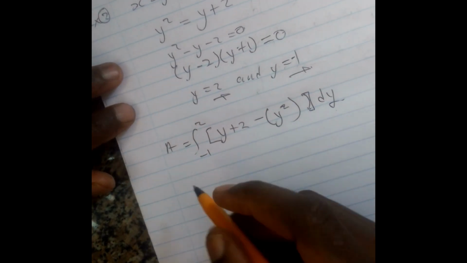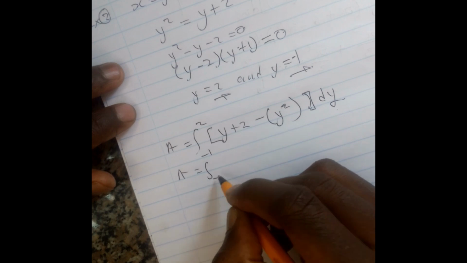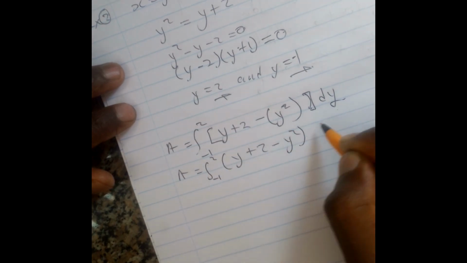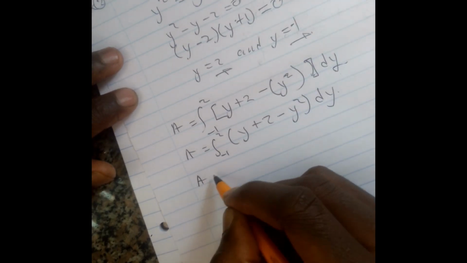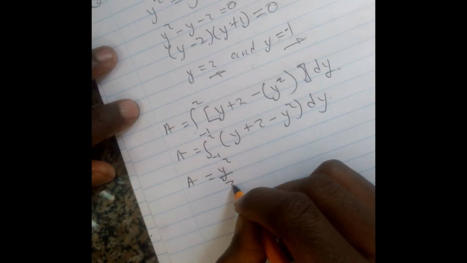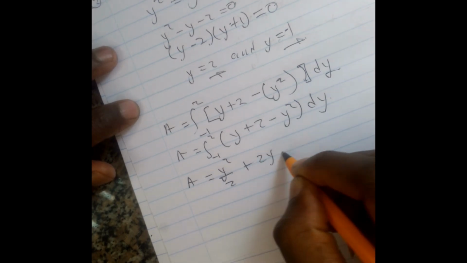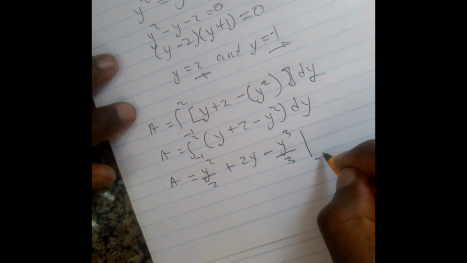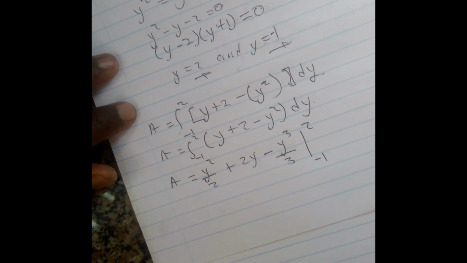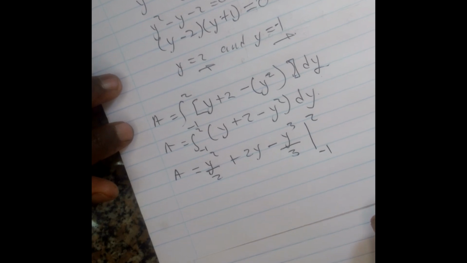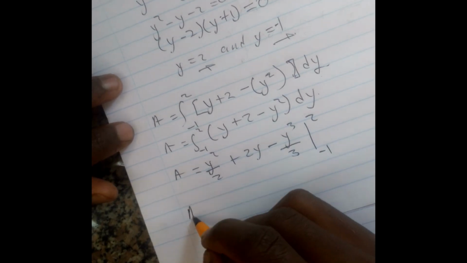So we can try and simplify that. The area is equal to the integral from minus 1 to 2 of y plus 2 minus y squared, dy. The area is going to be equal to, I'm just going to do this real quick, y squared divided by 2 plus 2y. Again, this is all Math 131. You must know how to do your definite integral. If you don't know how to do that, go back to your 131 and practice more. Then you will have to substitute your bounds and find your area. So here it is going to be equal to that.